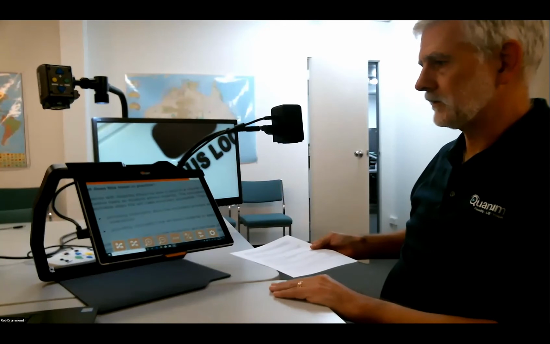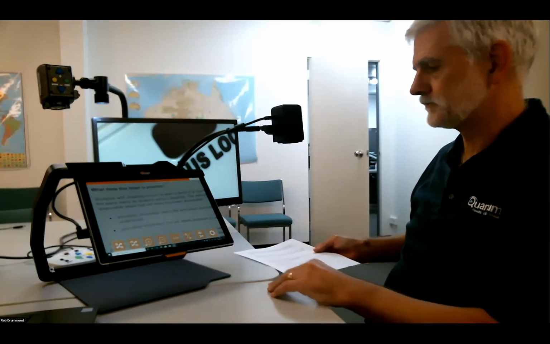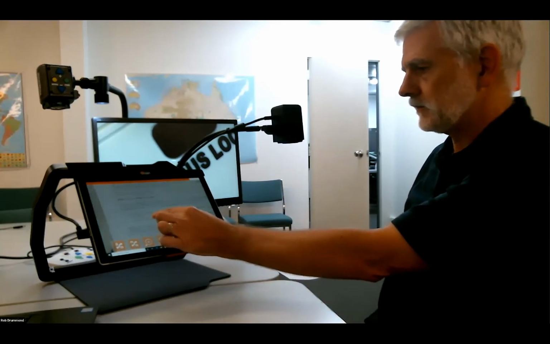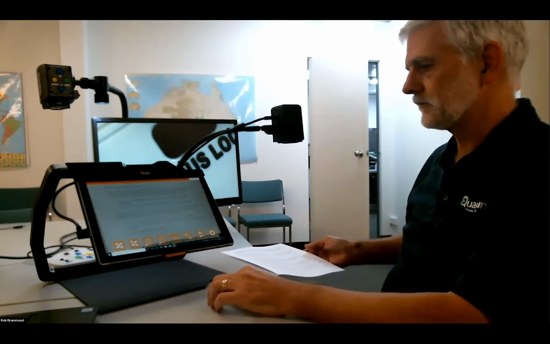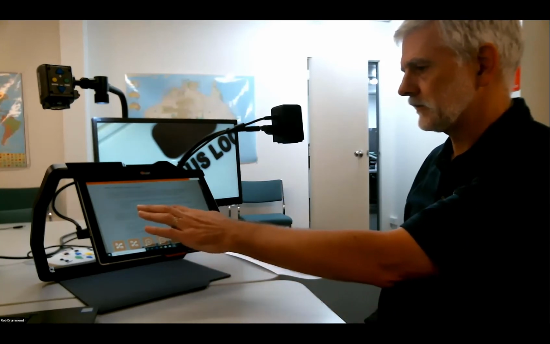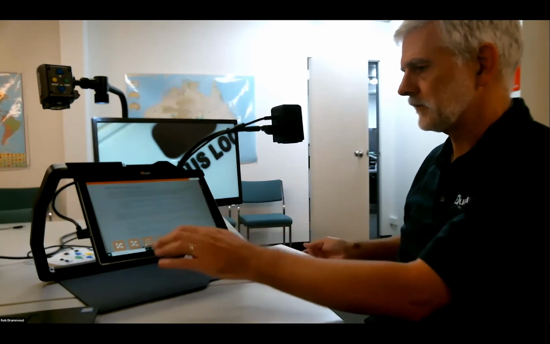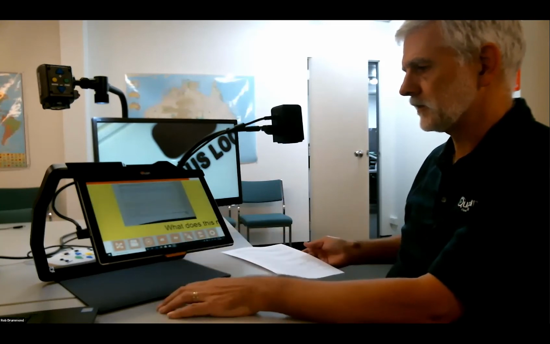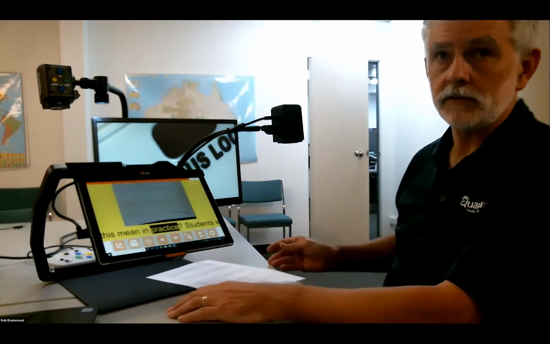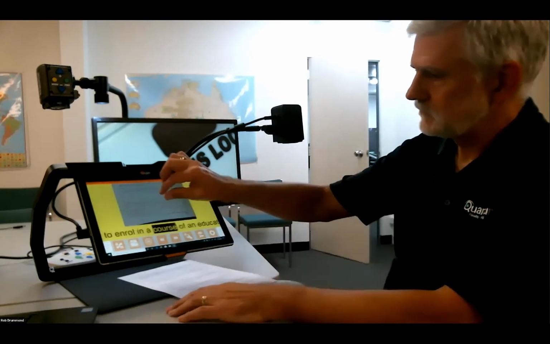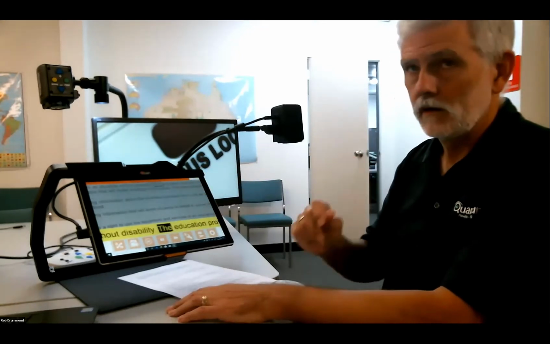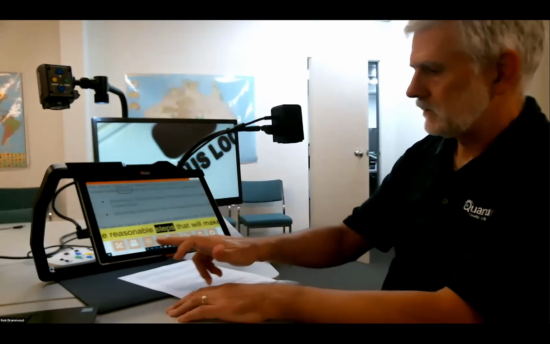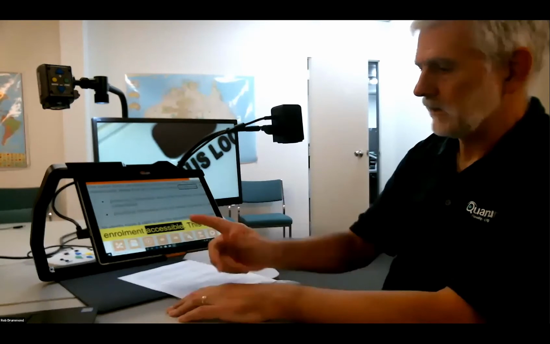running out of desk space here a little bit, but to give you an idea, if I wanted to read that section of the page, I'll just hold it in position, have my finger on the screen for a moment. And now it's reading it out. "Students with disability should be able to enroll in a course of an education provider on the same basis as students without disability. The education provider must take reasonable steps that will make enrollment acceptable." That's reading a little bit quickly. You can slow it down, speed it up, etc.